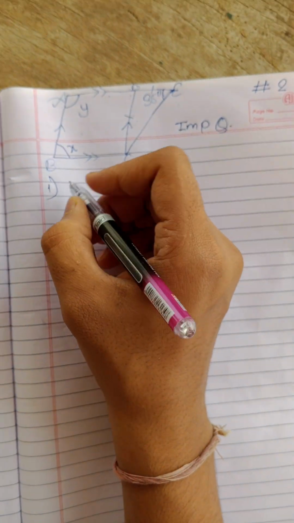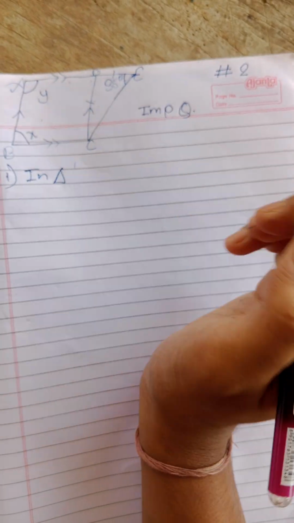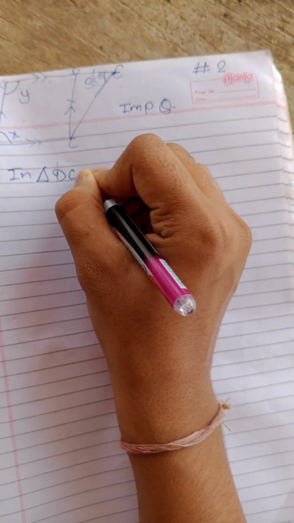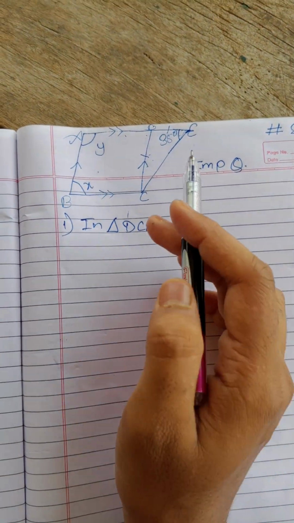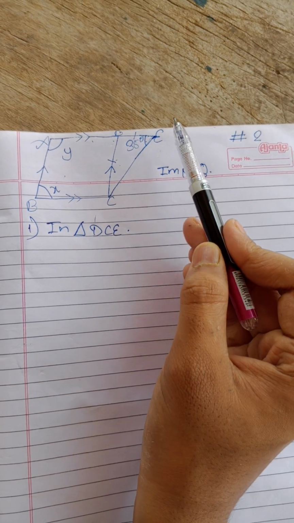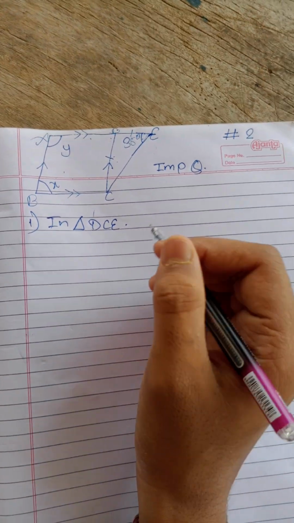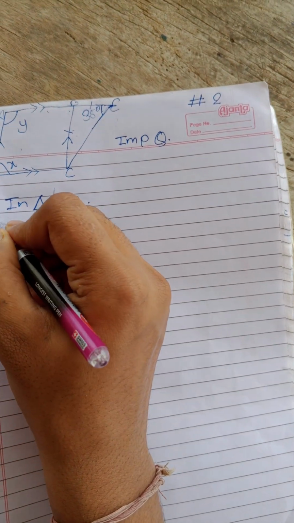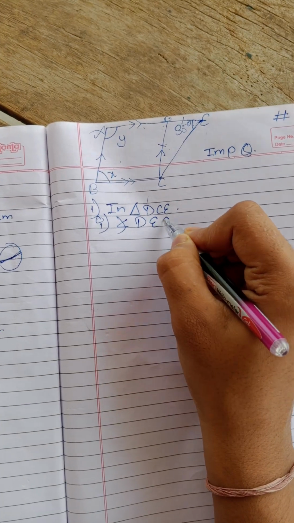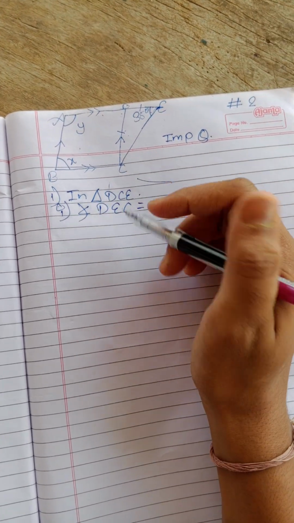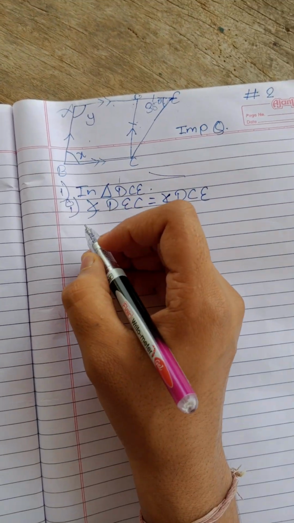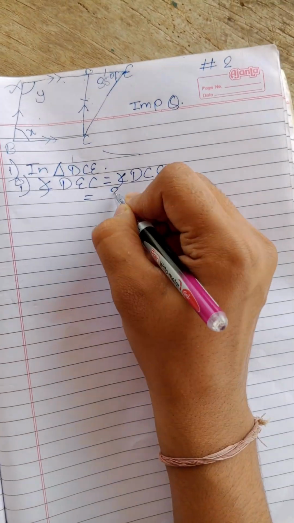You are seeing triangle DEC, or CDE. So DCE I will write here. Now we know that this is an isosceles triangle, which means this and this will be equal. So here, angle DEC is equal to angle DCE. Angle DCE is equal to 35 degrees.